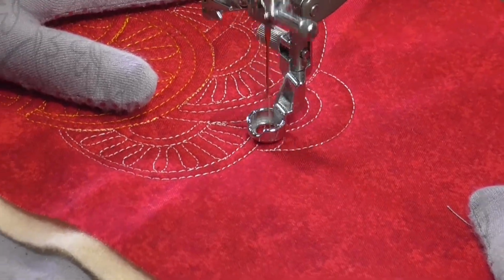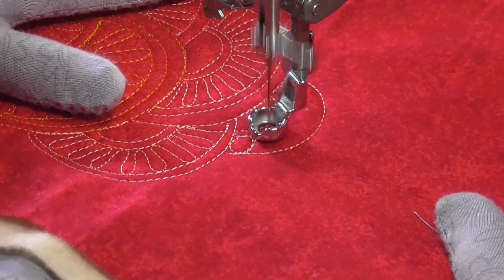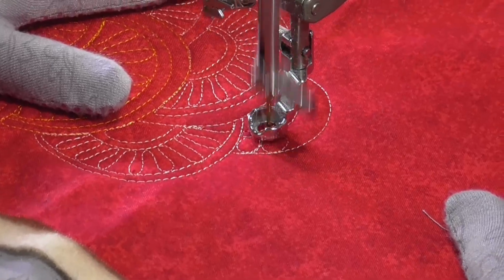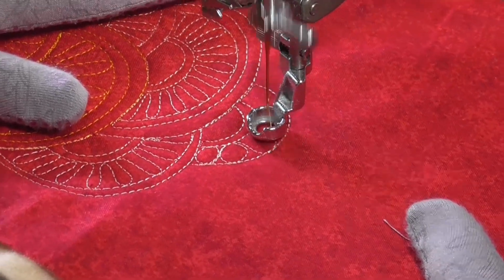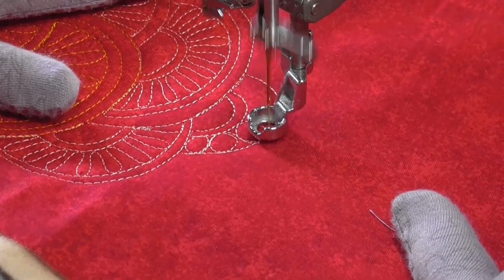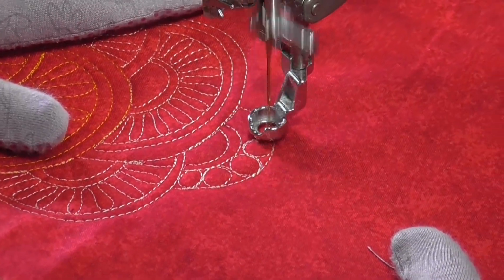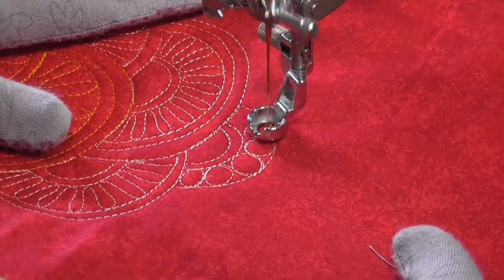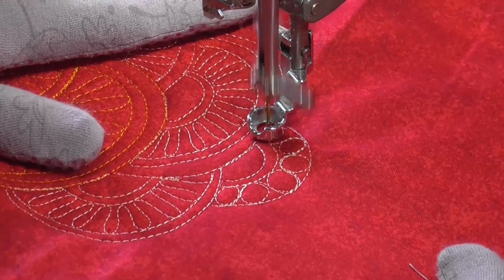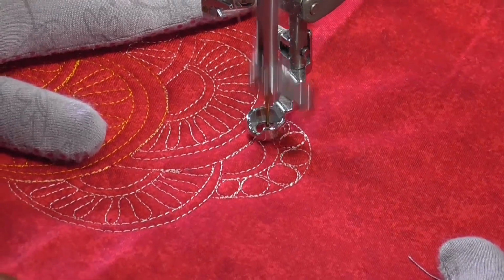In this case, very decorative. Nice and small pebbles, if you like precision challenge.